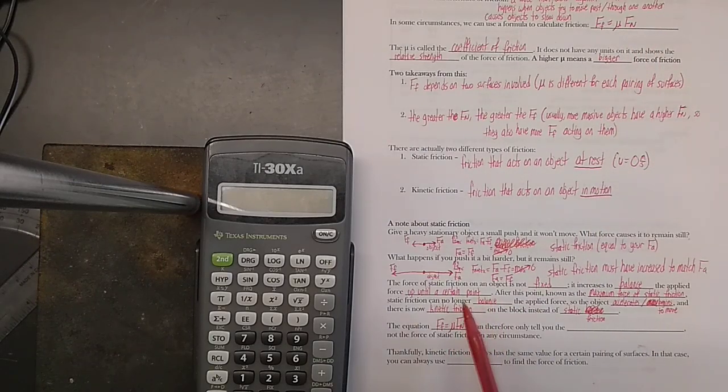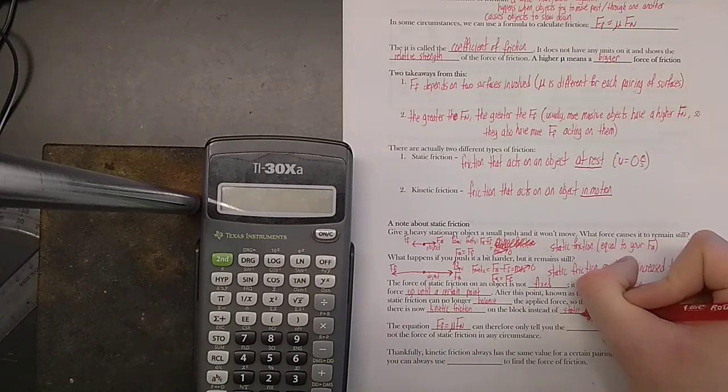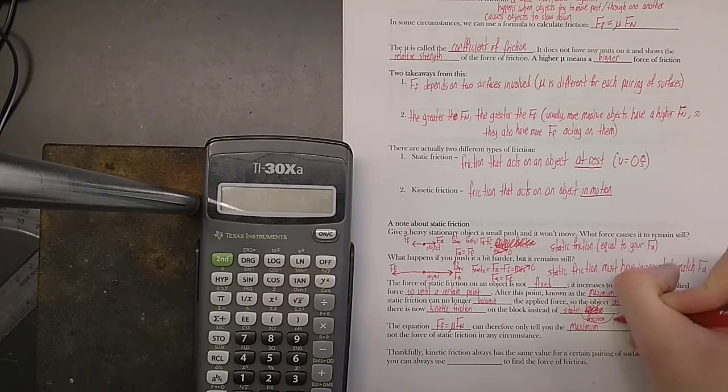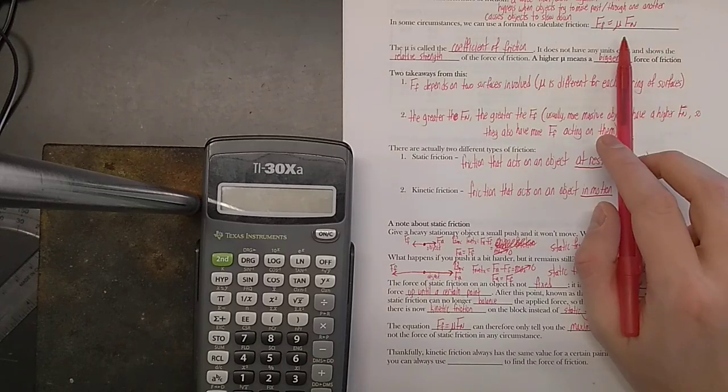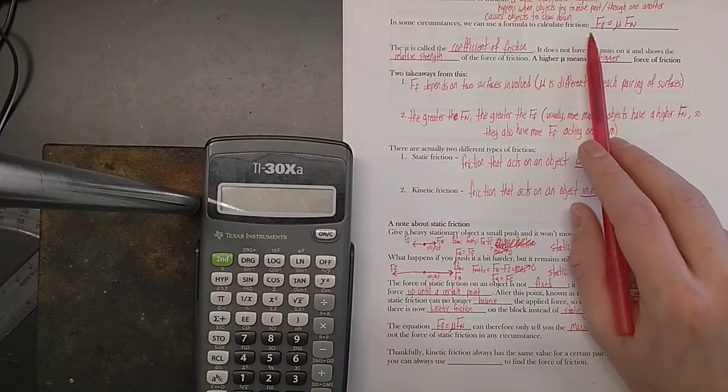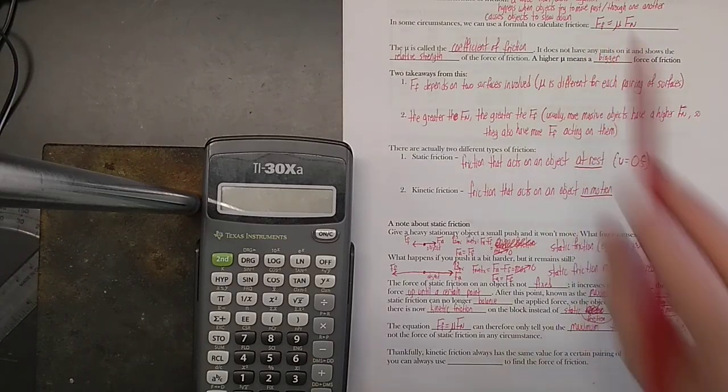If we're talking about the force of static friction not being fixed, then this equation wouldn't work in every circumstance. This equation very specifically only tells you the maximum force of static friction. Okay? So you must use this only to calculate the maximum force of static friction, not to calculate any force of static friction, just the maximum.